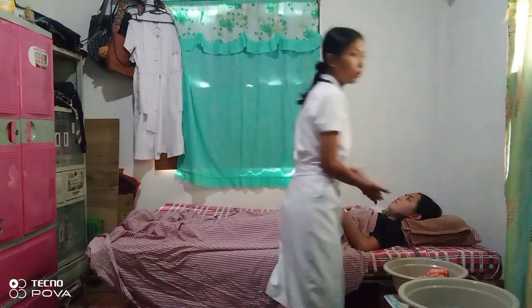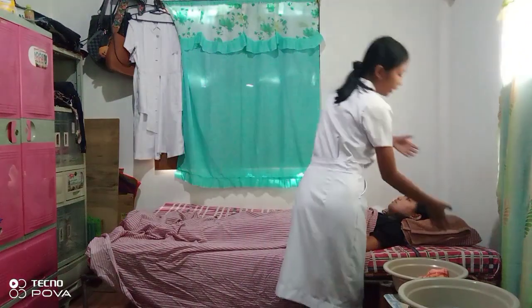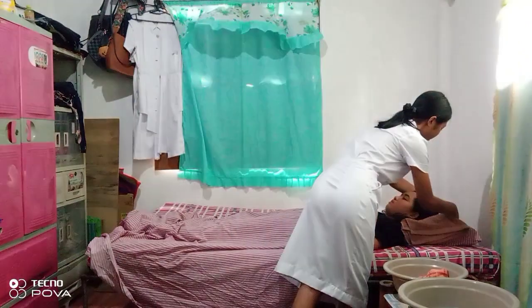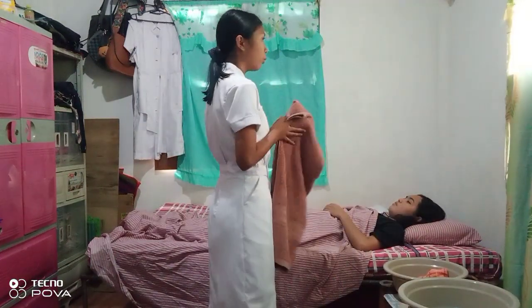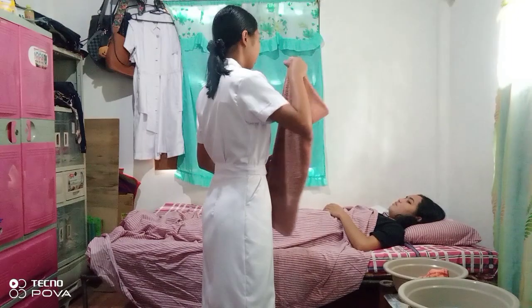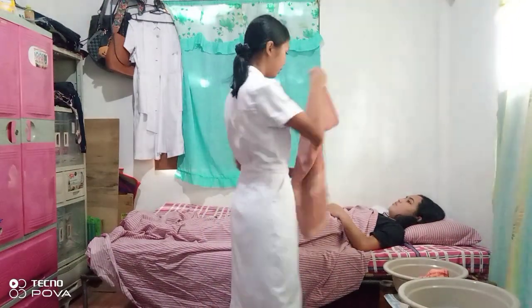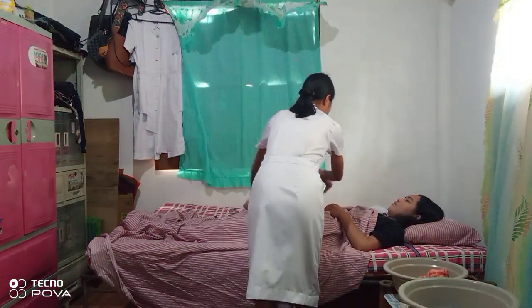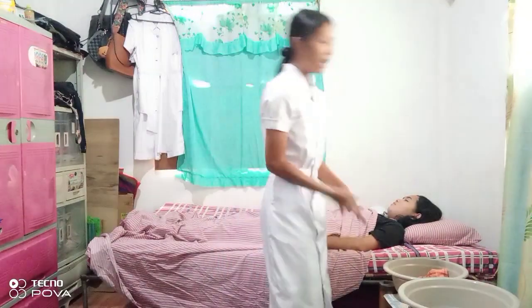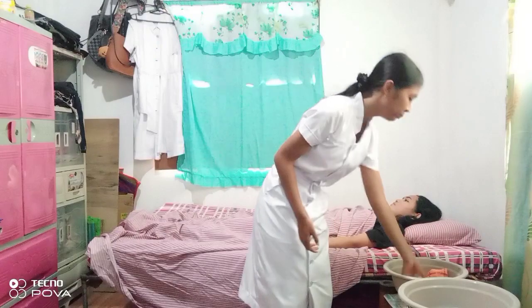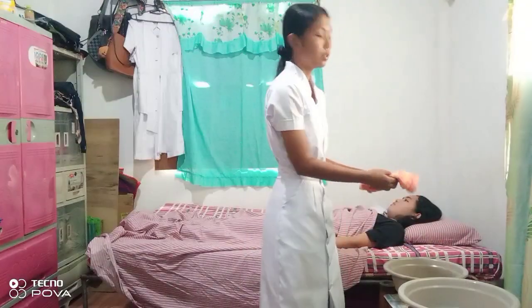Okay, so we're now going to start with the arms and hands. Okay, so we're going to remove the towel. Then lengthwise, we're going to place it under the far arm of the client. Okay, so then we're going to wash it with soap.